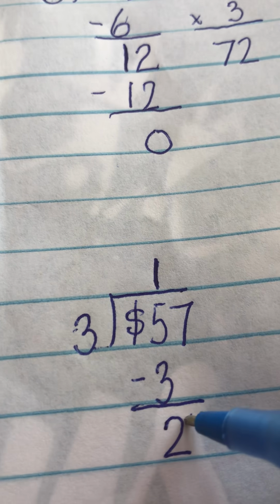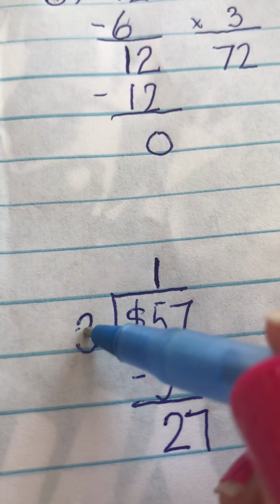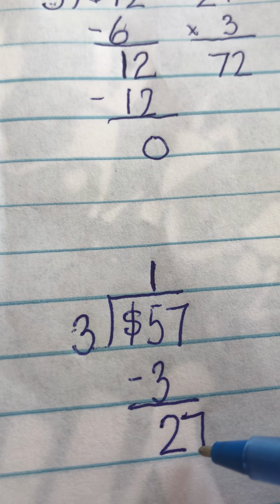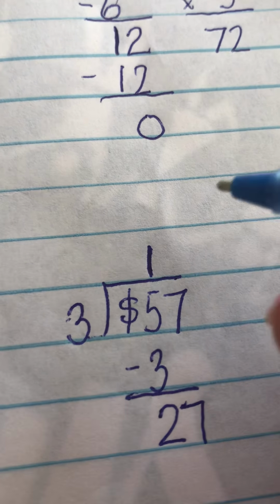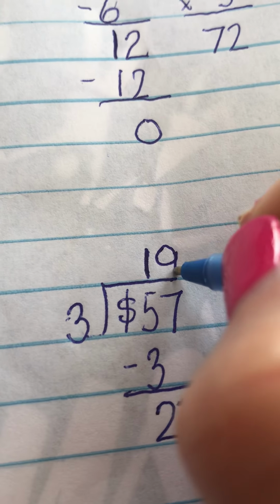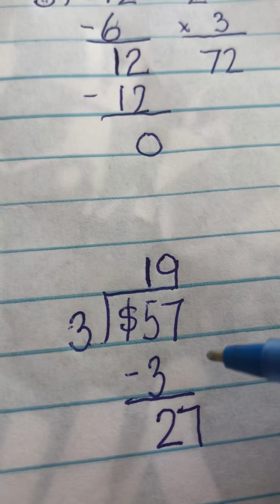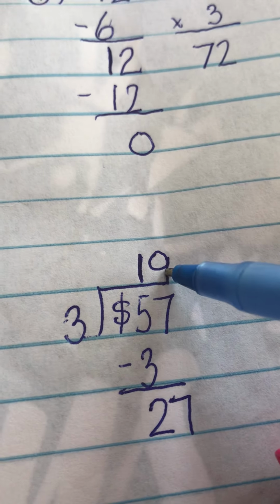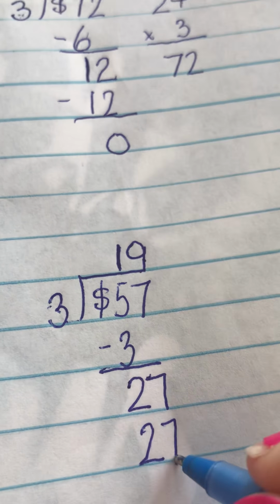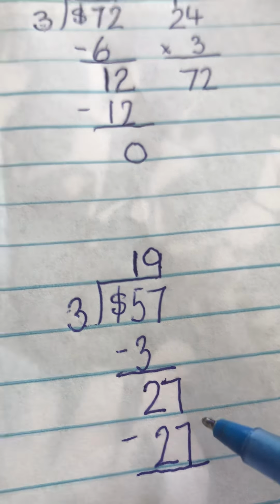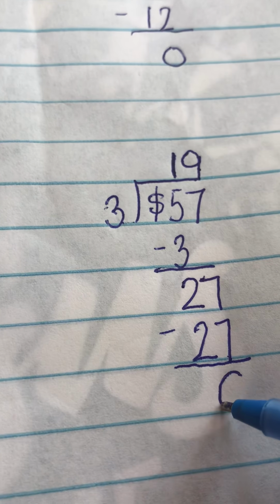Bring down. 3 will go into 27 how many times? Just think to yourself, 3 times what is 27? 3 times 9 is 27, so I write the 9 on the top. I just divided. Now I got to multiply. 9 times 3 is 27. Then I subtract. 27 minus 27 is 0.